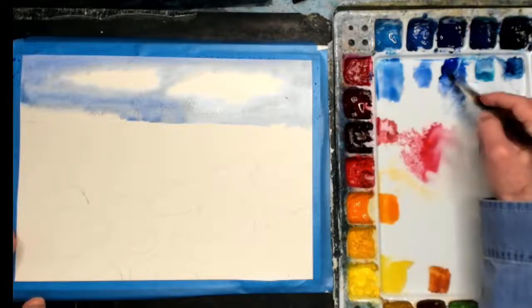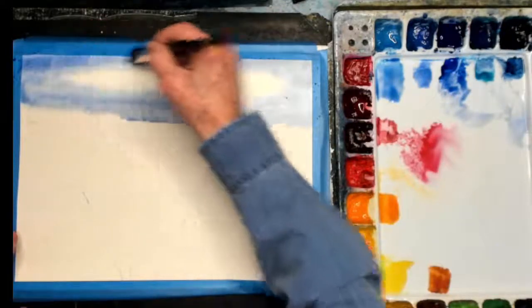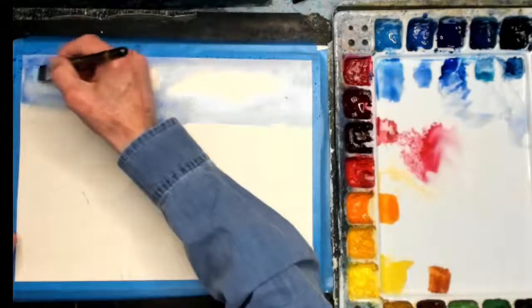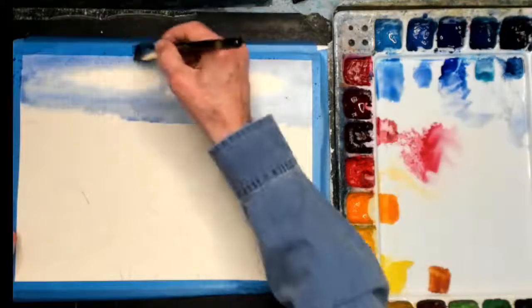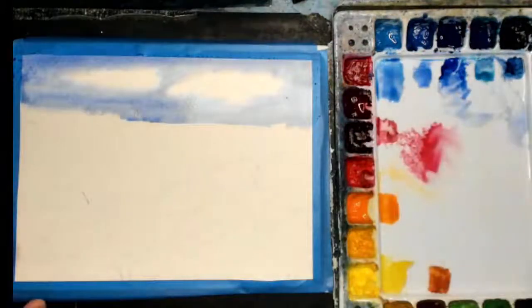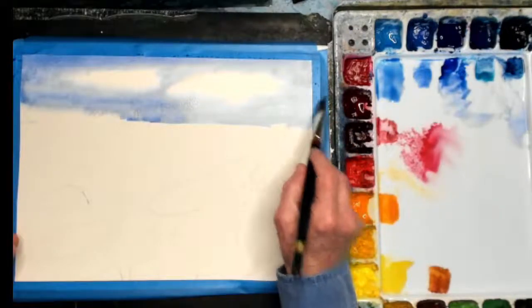And I'm going to pick up a little bit more ultramarine and put it a little bit darker at the top of the sky. And it'll be a little bit darker over here to the left top. The light will be coming from the right to the left. Now it's still wet, so I can do a little bit of tweaking.